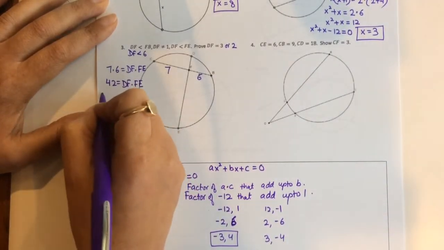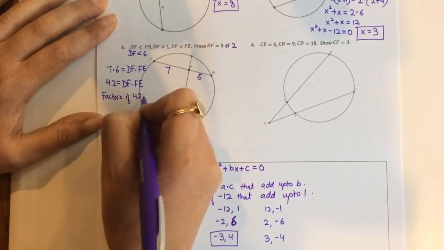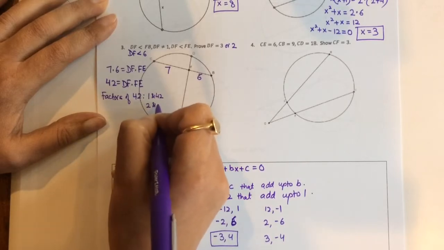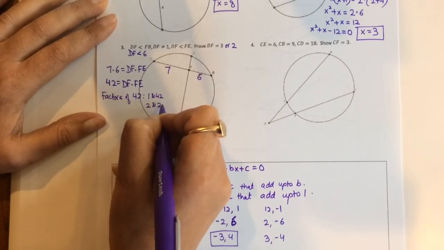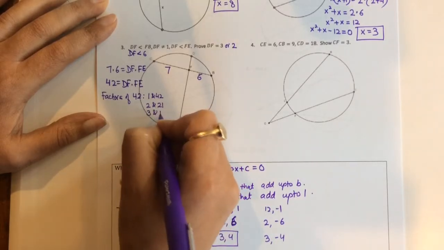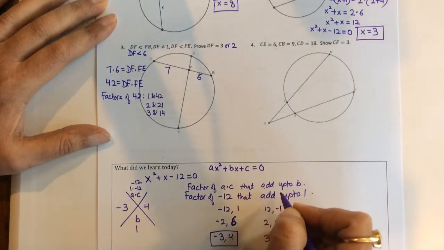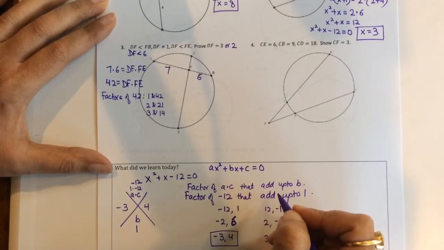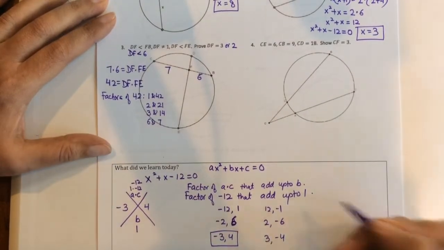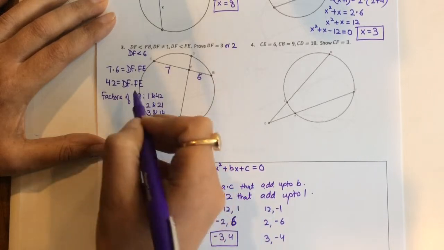Factors of 42 are 1 and 42, 2 and 21, 3 and 14, 5 is not a factor, 4 is not a factor, 6 and 7, and then 7 and 6, 14 and 3, 21 and 2, and 42 and 1.